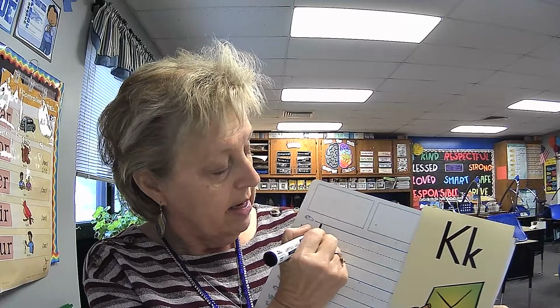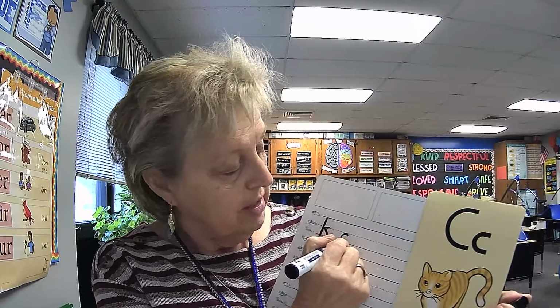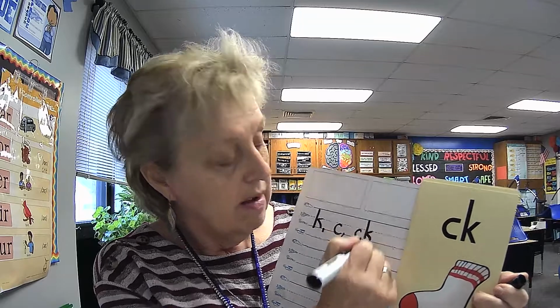So let's write that down. And the second way, K, is C, cat, K. So put your C. And the third way to make the sound of K is C-K, sock, K. Okay, 3 ways to make the sound of K.